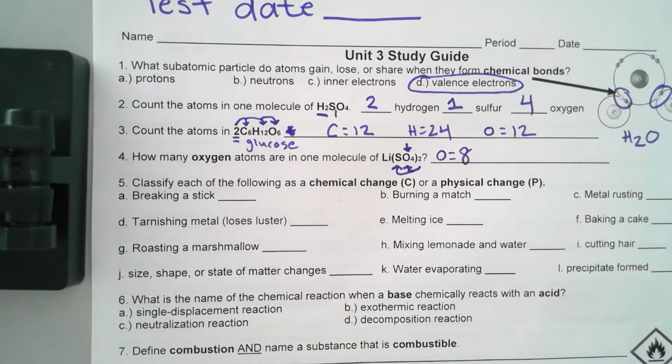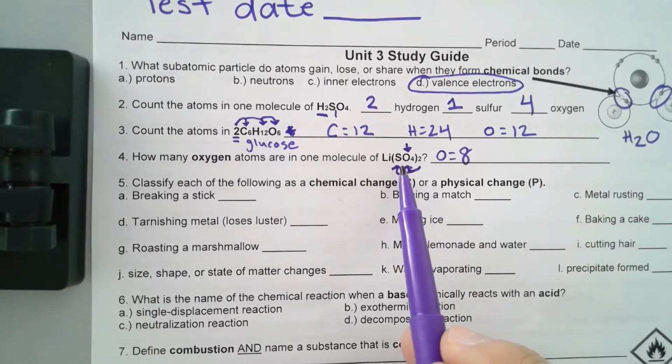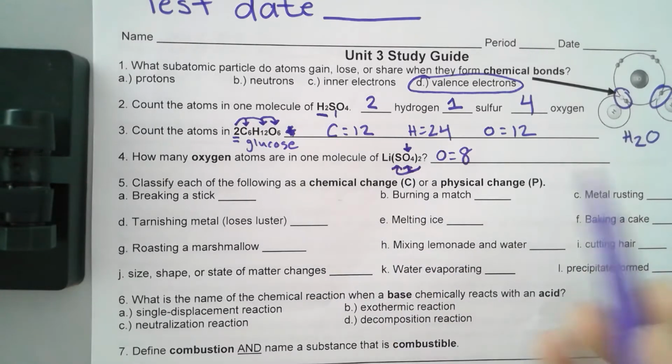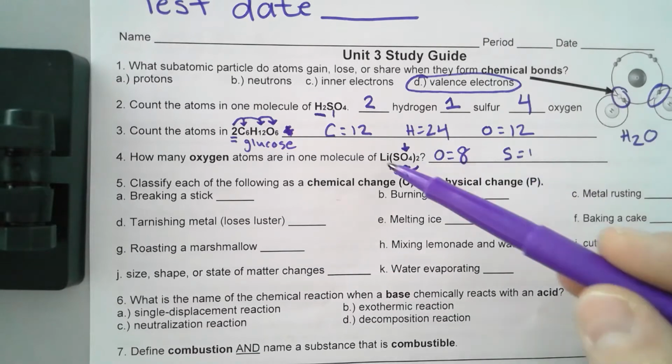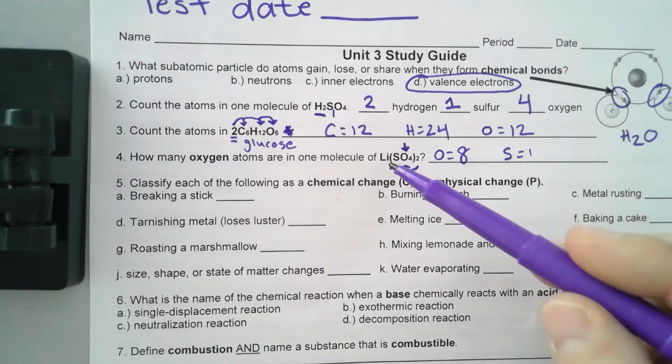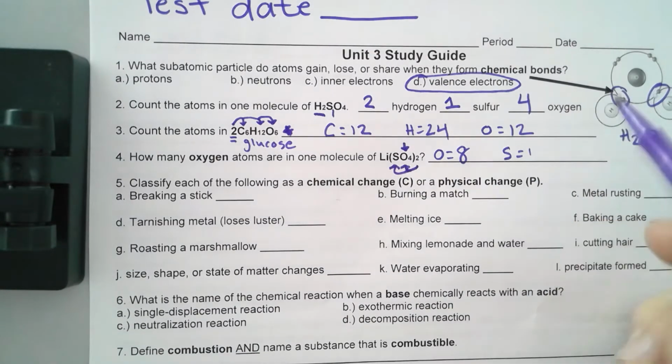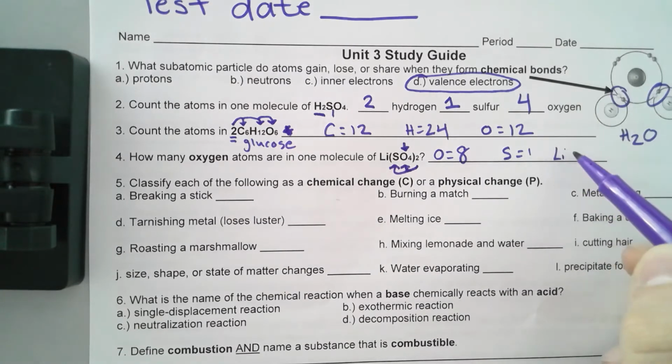Okay? If I was doing sulfur, it would be 1 sulfur times 2, and sulfur would only be 1. If I was counting lithium, it would only be 1 because I'm not distributing that 2 to it, since it's outside the parentheses.